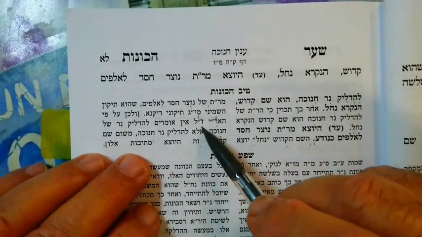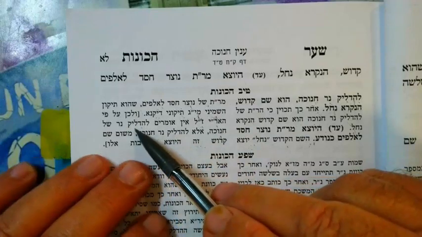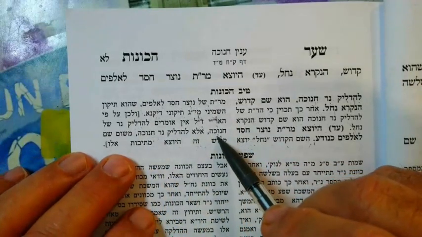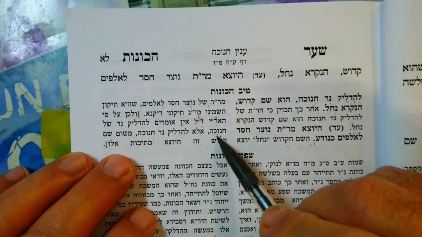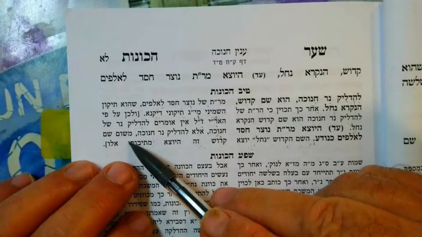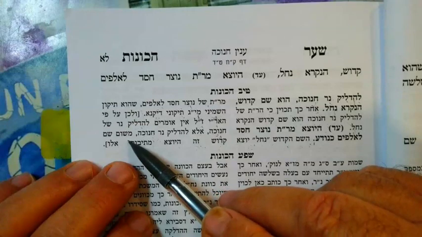V'lechein al pi Arizal, according to Ein Oimrin Lahadlik Ner Shel Chanukah, we don't say that. We want to match that idea of the 8th mazel. So this is another kavanah, that when you're saying that phrase, you're actually matching it to the 8th mazel. Ela lahadlik ner Chanukah, but we say this, leave out the shel.